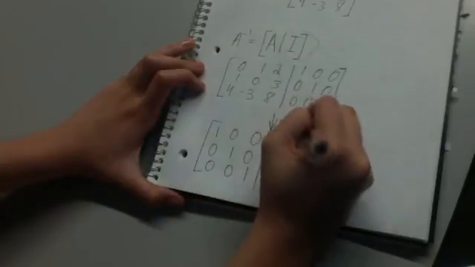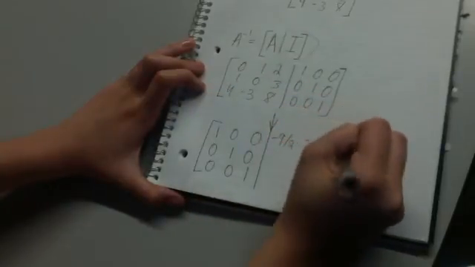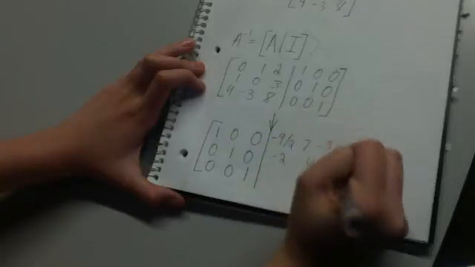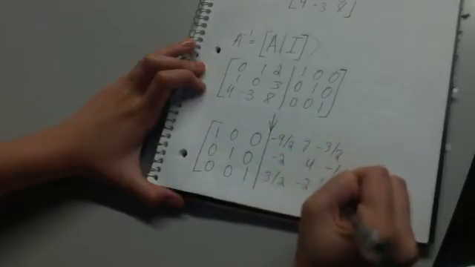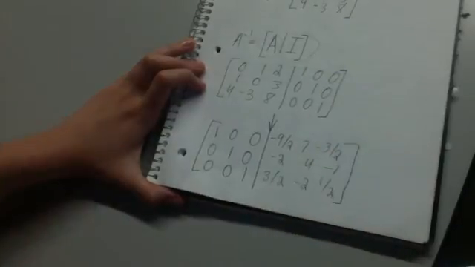So after a ton of row reducing, we will find the inverse to be this value.